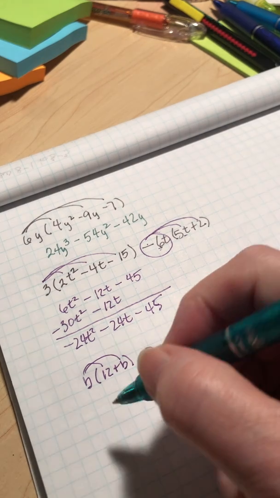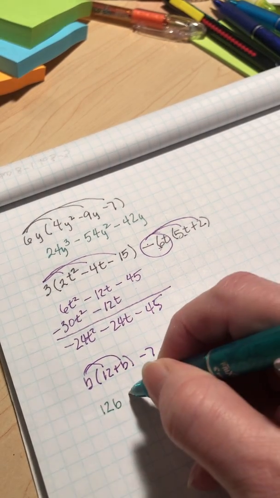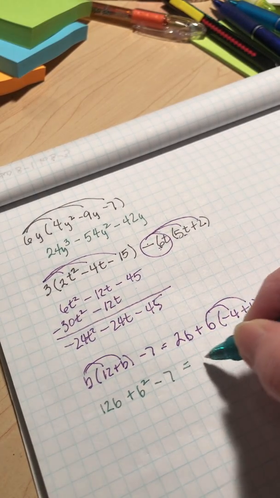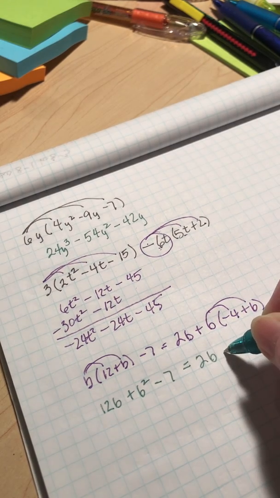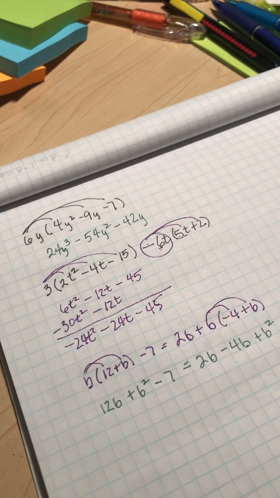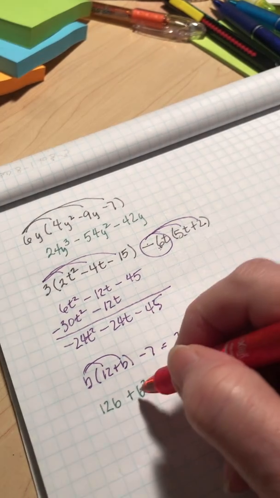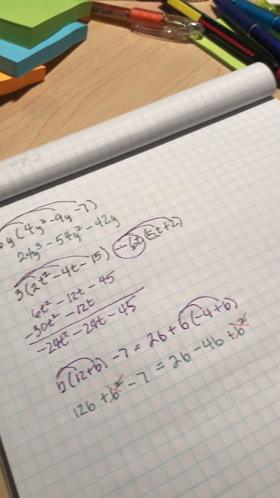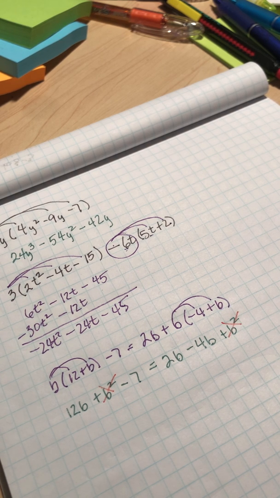And you might be looking at this and say, ooh, I've got a 12b plus b squared. What do I do with a b squared? And this one gives me 2b minus 4b plus b squared. Well, if you look at that carefully, those are going to cancel out. And at this point in time, you don't know how to solve it with a b squared yet. That's coming. Okay? But they're not going to give you something you can't solve. So if you get a b squared, you did something wrong.